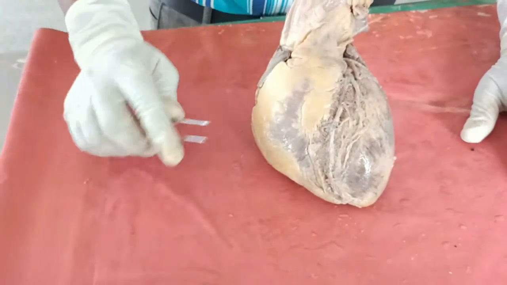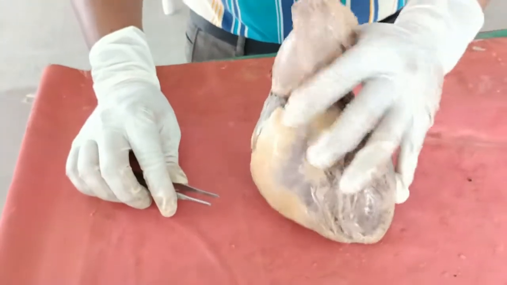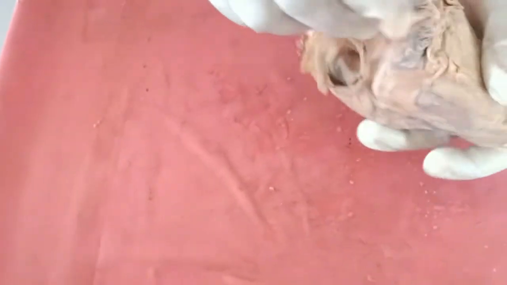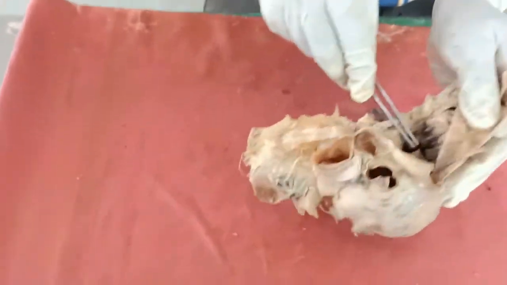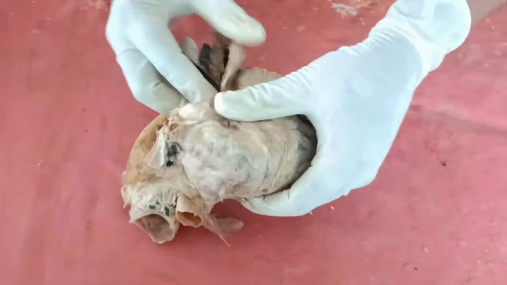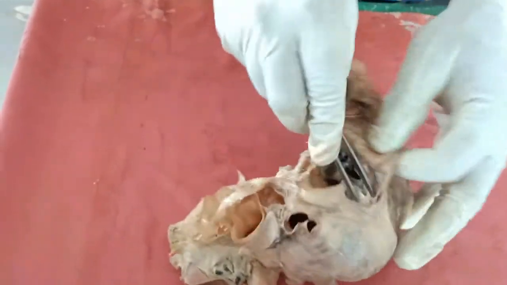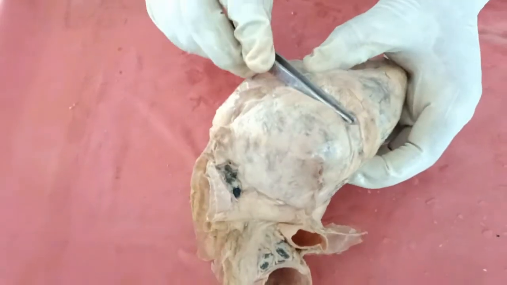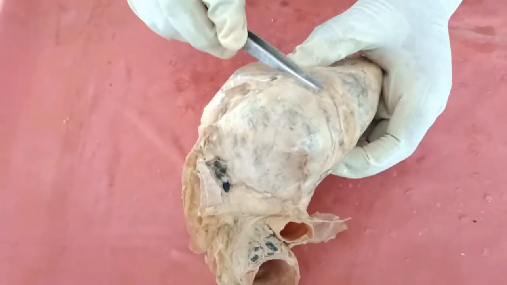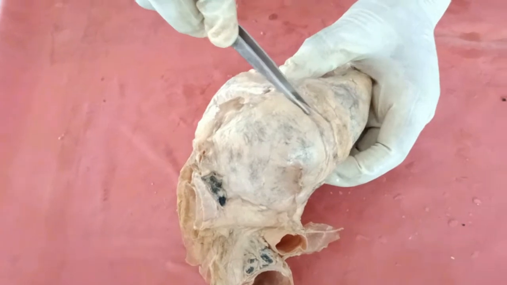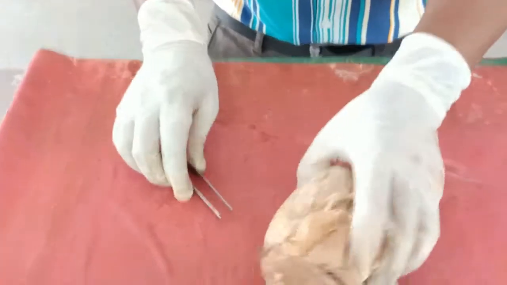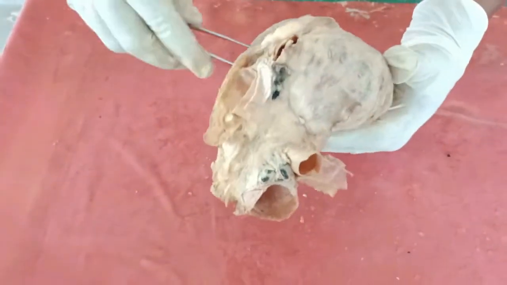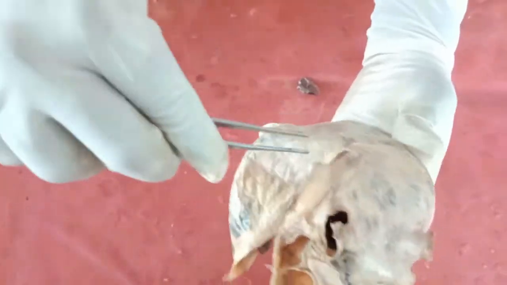Then venous drainage, I will tell you very simply. See, this is the coronary sinus. You know that this is the coronary sinus opening. This coronary sinus is around 3 to 4 centimeters in length. It is present in the posterior part of the coronary sulcus. We know that it opens into the right atrium and is guarded by the Thebesian valve.